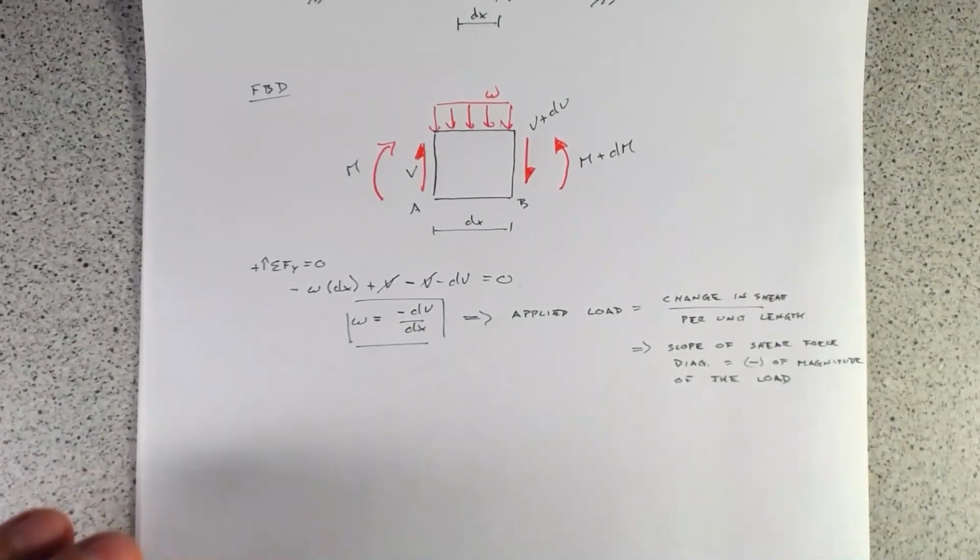And we saw that in the example we just drew up, where we had a constant load, and our shear force diagram just sloped down at a constant rate.